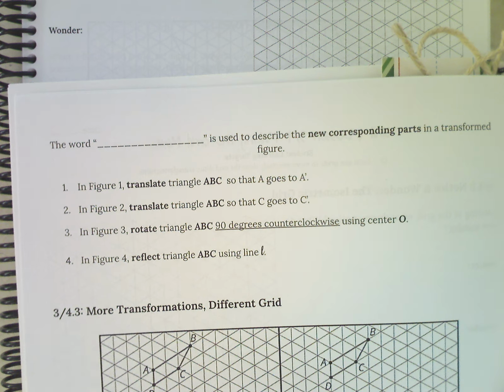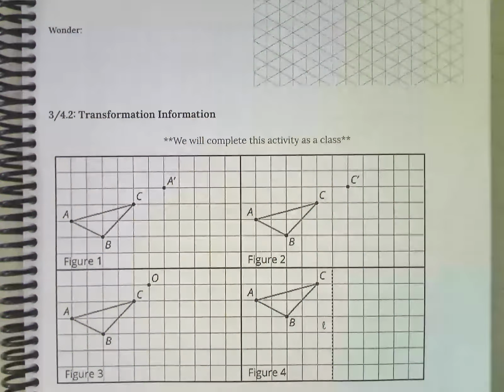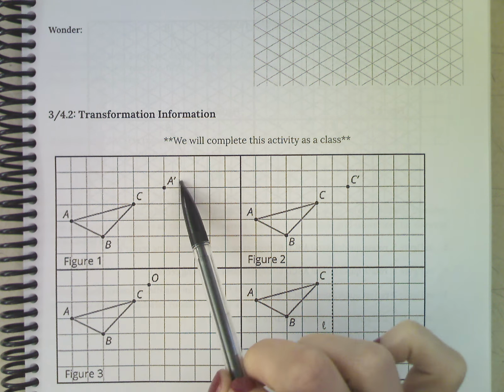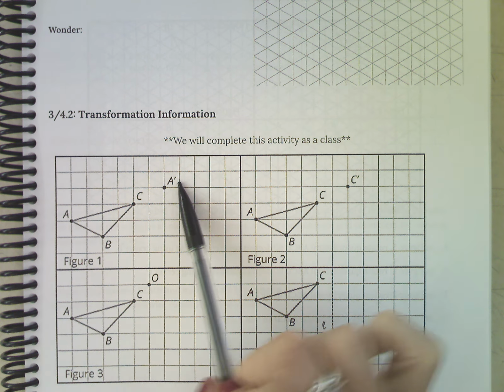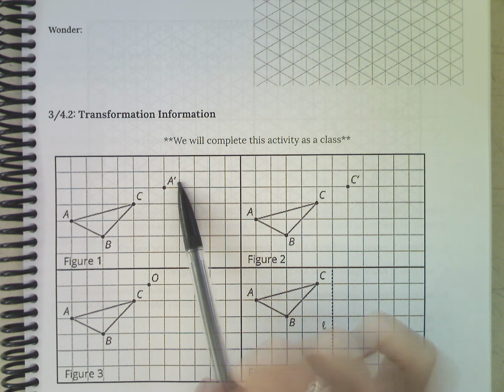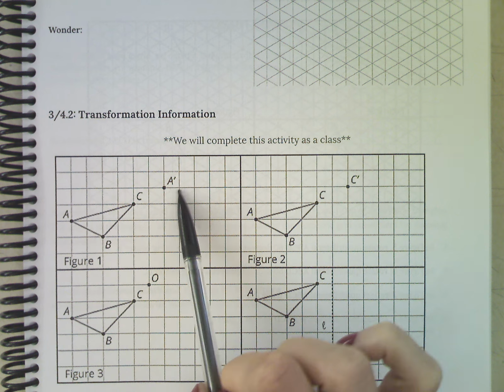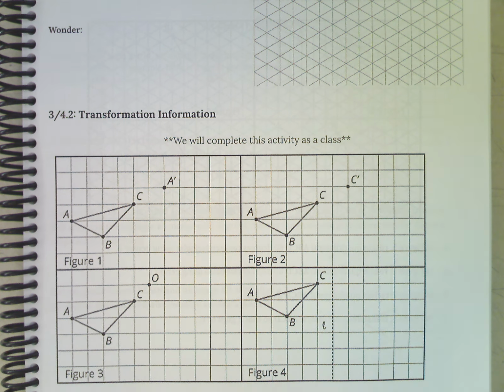for the other 2. Okay, so the first one, if you take a look at figure 1, we are going to translate triangle ABC so that A goes to A prime. So this little apostrophe just adds what we call prime, and A corresponds with A prime. And all we did was just slide A up and over. So how we're going to do this, we're going to use our pencils, and I'm actually going to use a different color so you're able to see the transformation.